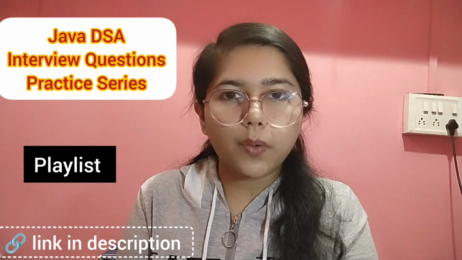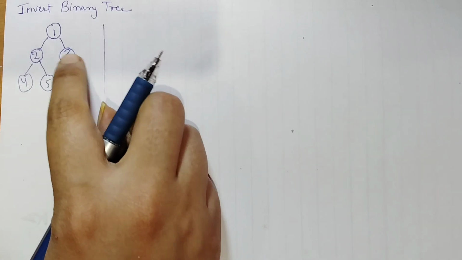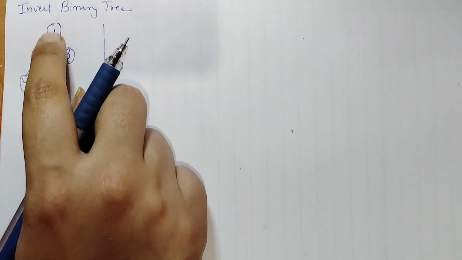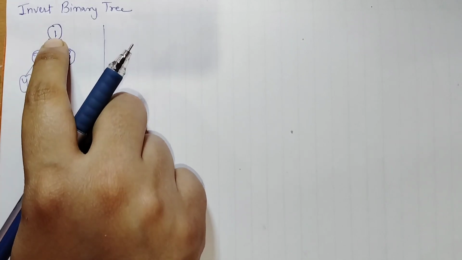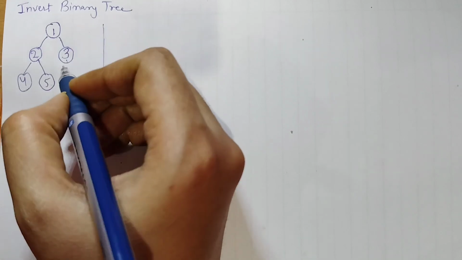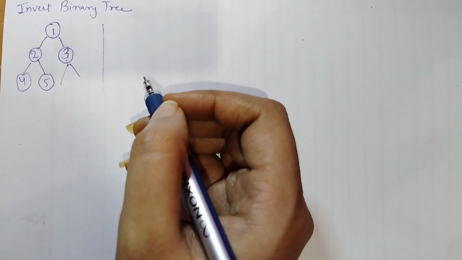And for this video, our question is this. So let's solve it. We have to invert our binary tree. A binary tree is given: 1, 2, 3, 4 and 5. 1 is our root node, 2 is its left child, 3 is its right child. 4 is the left child of 2 and 5 is the right child of 2, and 3 has no left or right child. Okay, so we have to invert this.